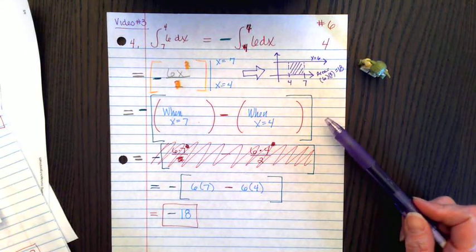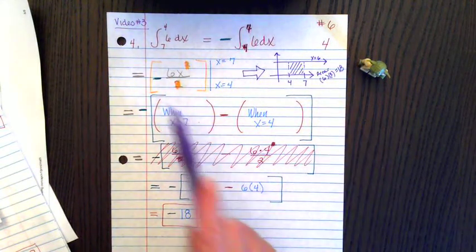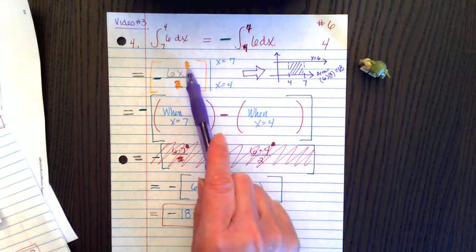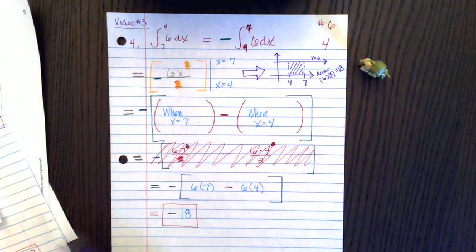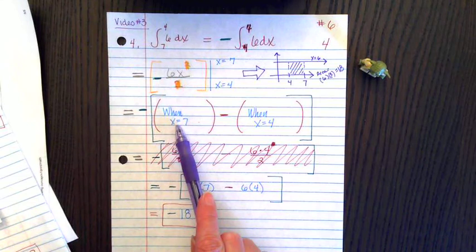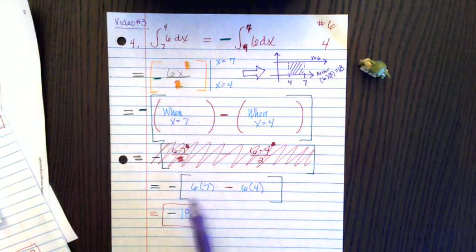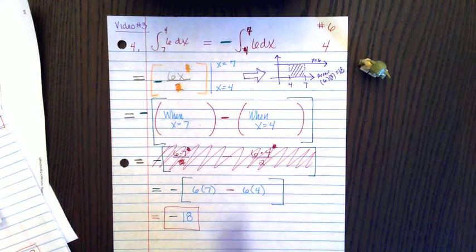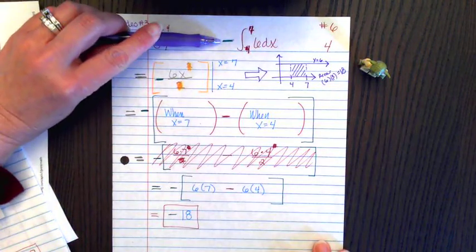But look at this integral from x equals 4 to x equals 7. We'd have the opposite of 6 times x to the 1 over 1, or in other words, just 6x, from x equals 4 to 7. So we're going to start by letting x equal 7, and then subtract from that what we get when x equals 4. When x equals 7, 6 times 7, when x equals 4, 6 times 4, so we simply get 42 minus 24 is 18. And then don't lose this opposite that we had out here.